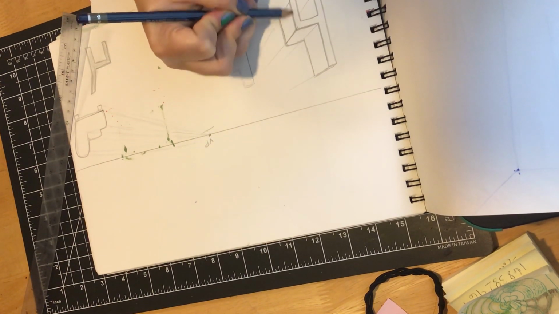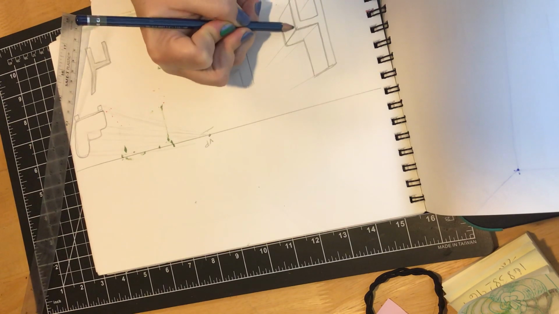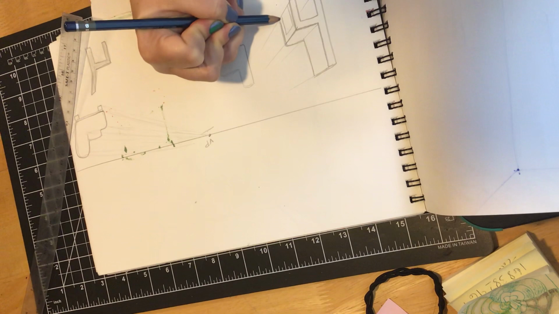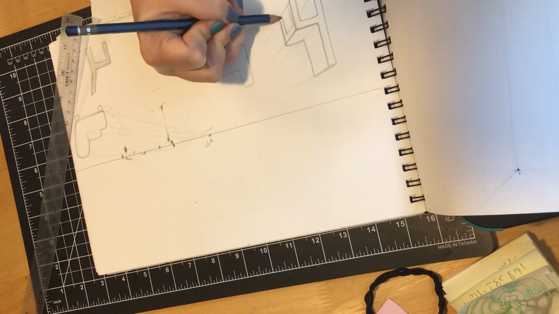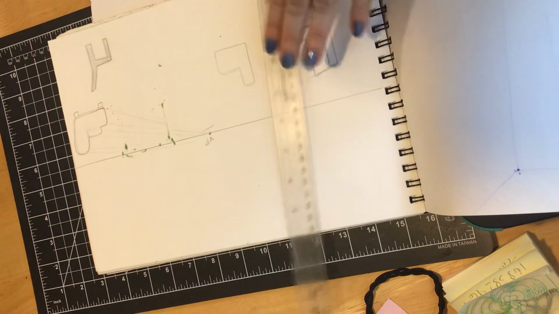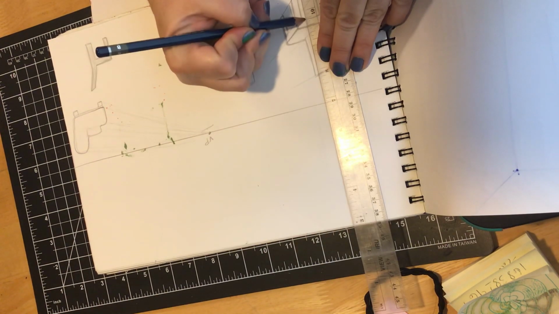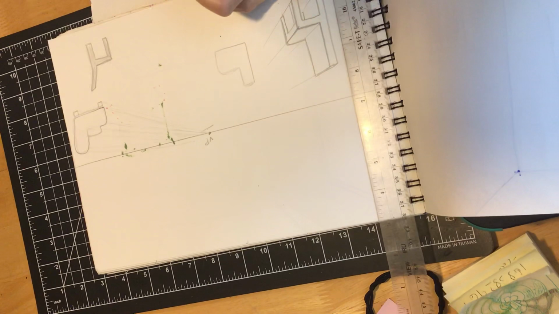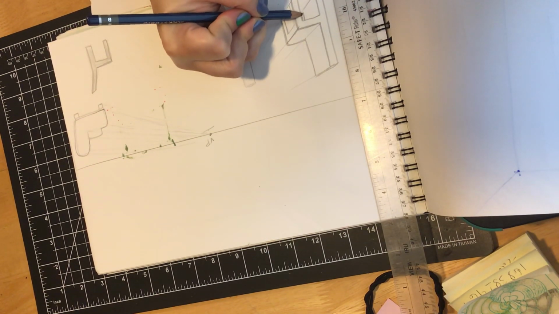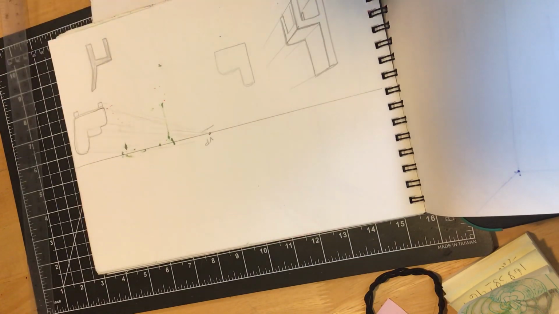Now, since this is a little bit thicker on this side, I want to make sure that I add that thickness here to make it look a little bit more 3D. If I could see this back leg, it would be coming down right here. So I would do that until that line meets up towards the vanishing point. So that would be just a little bit of the back of that chair.